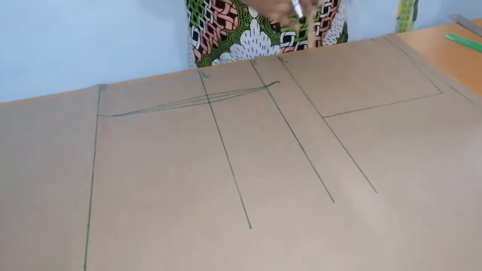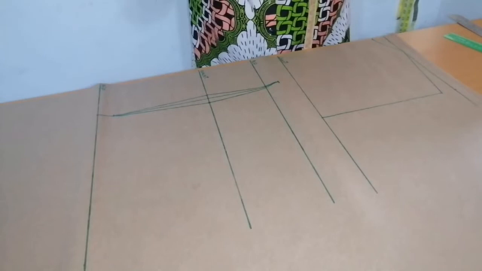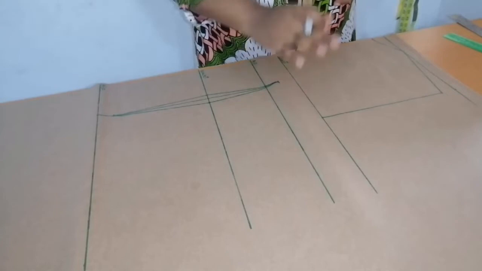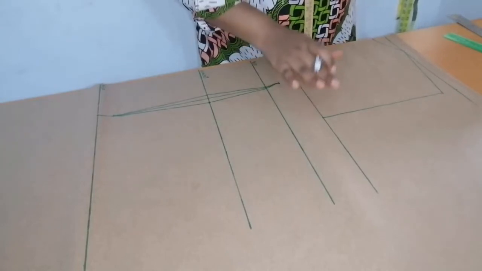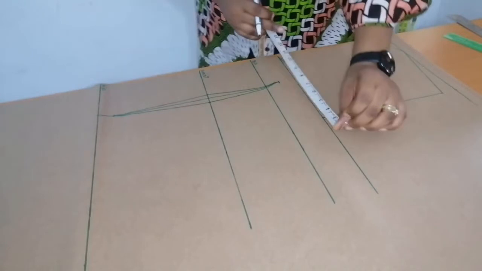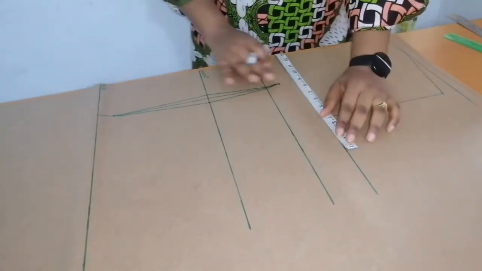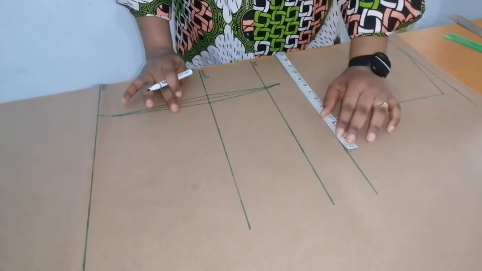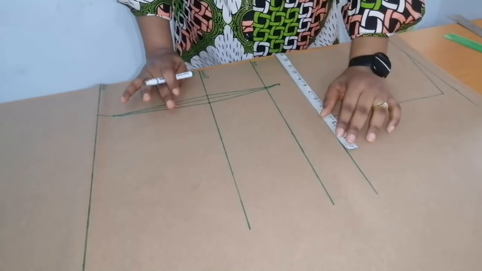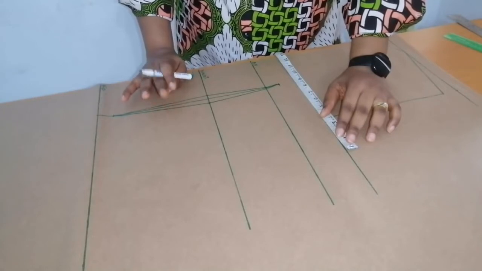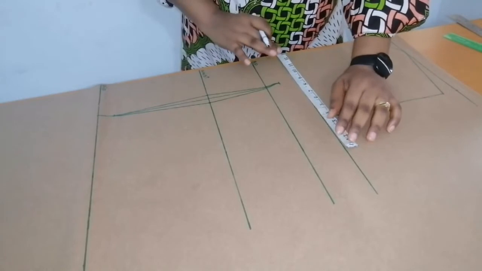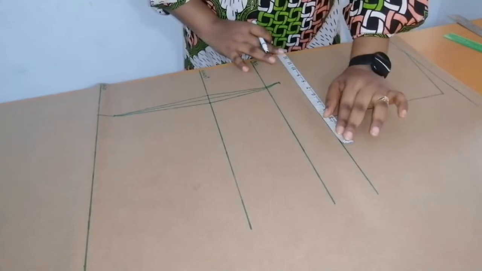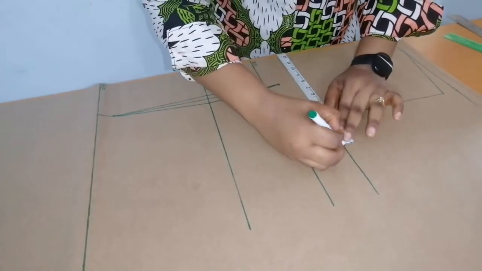At the chest line, I'm going to insert my bust measurement. The same measurement that I inserted on the front pattern paper is the same measurement that I'm going to insert on the back pattern paper as well. My bust measurement is 44 inches. 44 inches divided by 4 is 11, plus 1/2 inch ease allowance makes it 11.5, plus 1 inch seam allowance, which will make it 12.5. This is 12.5.